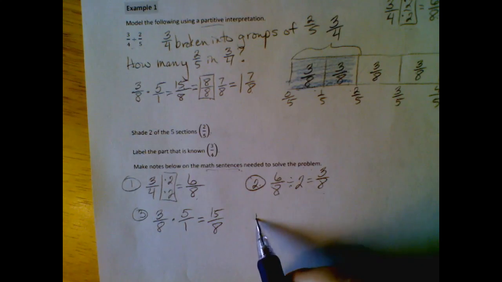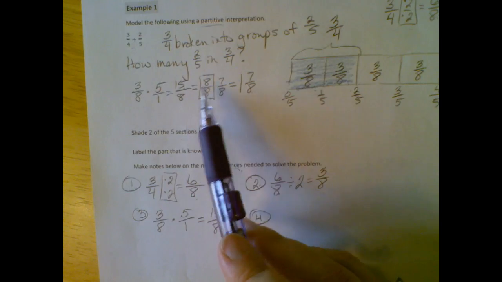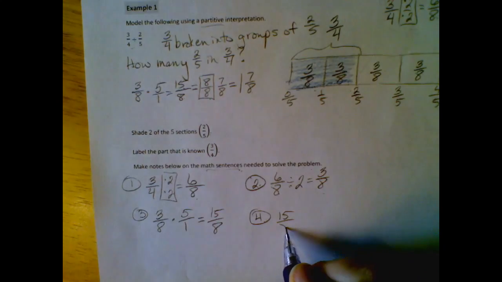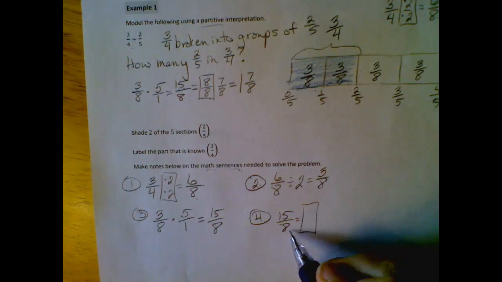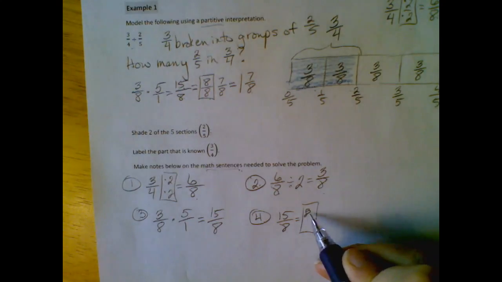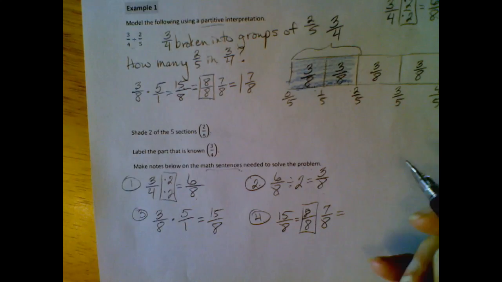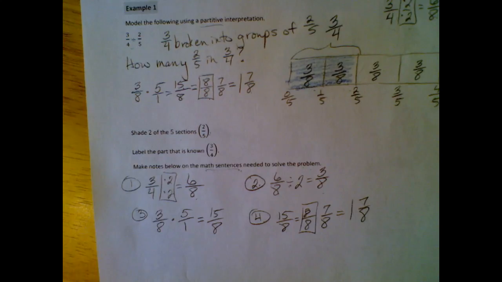Then lastly, we made our improper fraction into a mixed number. So we took 15/8. Wow, we did lots. Didn't even think about it. 15/8, we pulled out a giant 1 of 8, leaving 7/8. Therefore, it was 1 and 7/8. So we had all of those things.